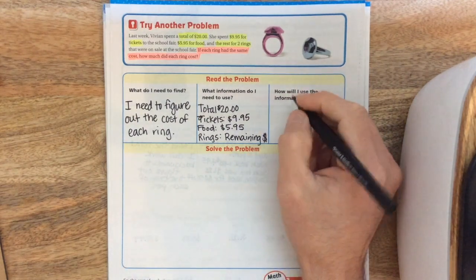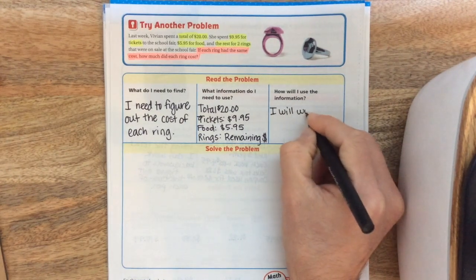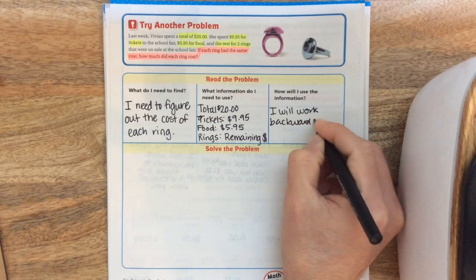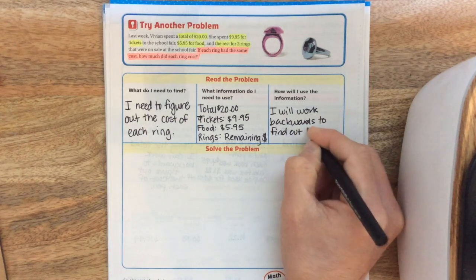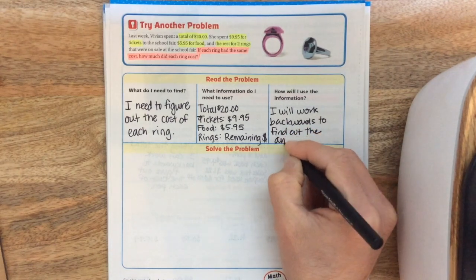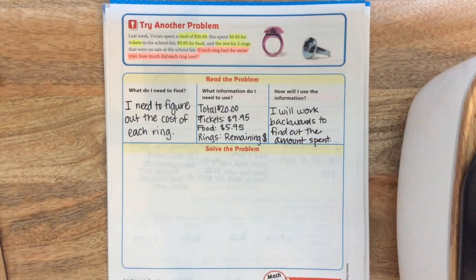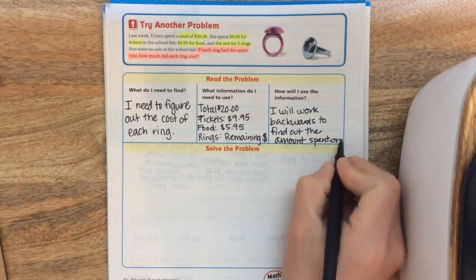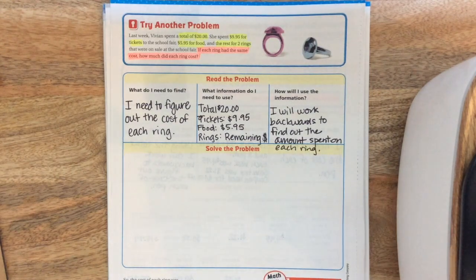So I'm going to use this information, I will work backwards to find out the amount spent on each ring. Sorry, I stopped there a little premature.